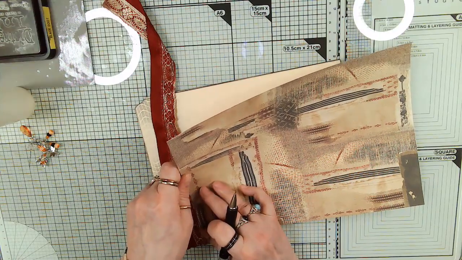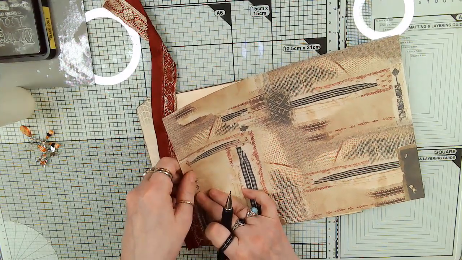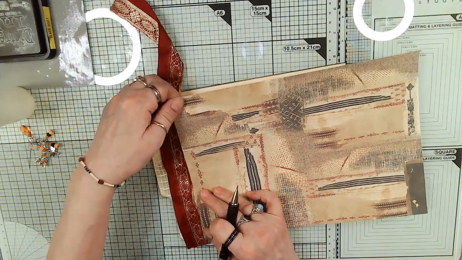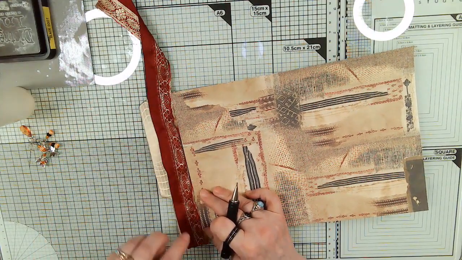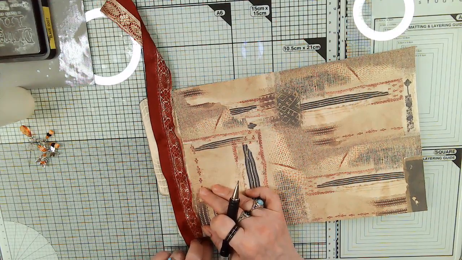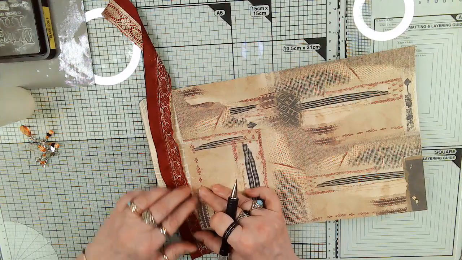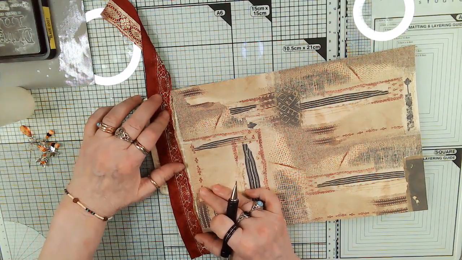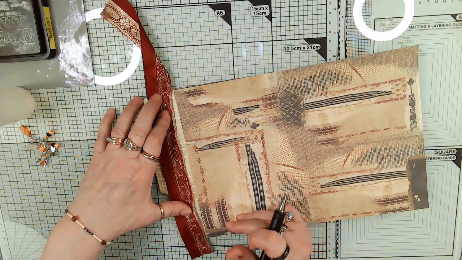As I really want to see the gold and I really want to see the flowers. And I calculated that I can go from flower to flower, and that will be the width.